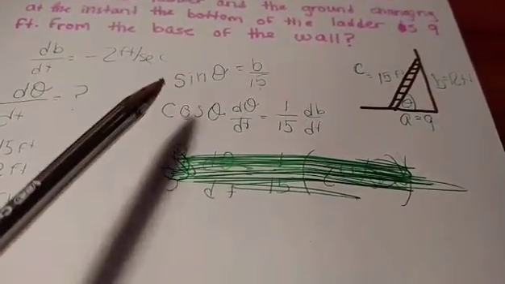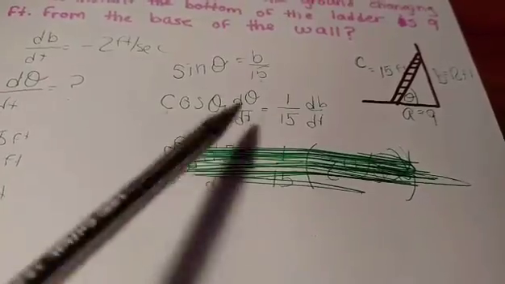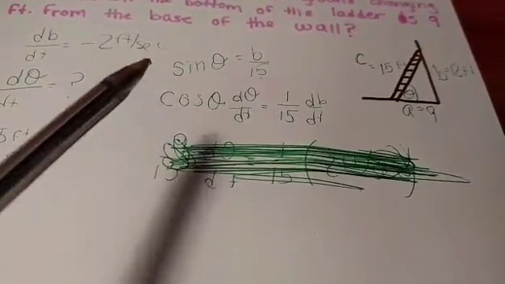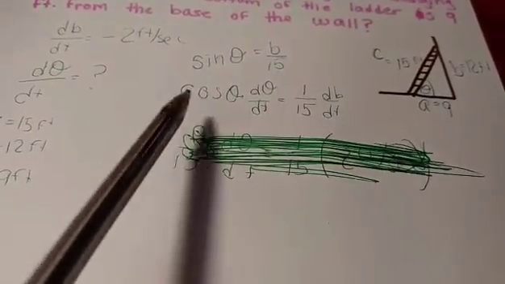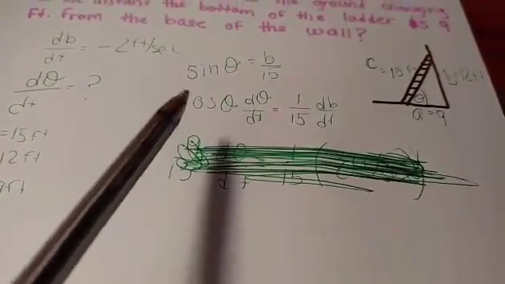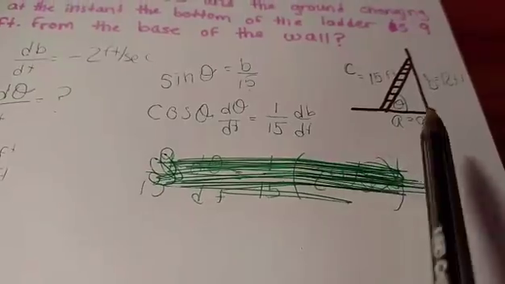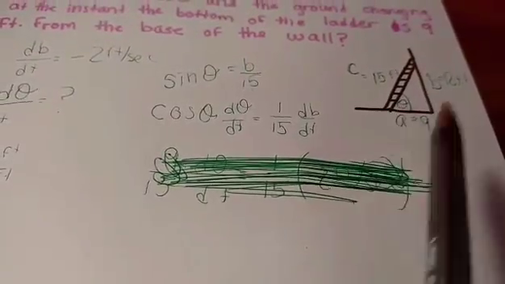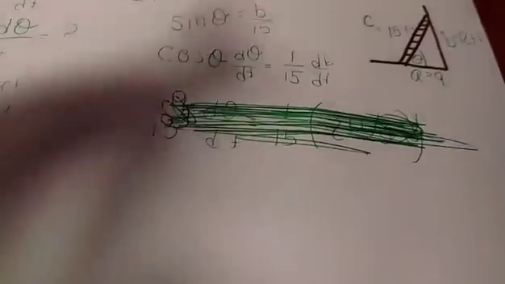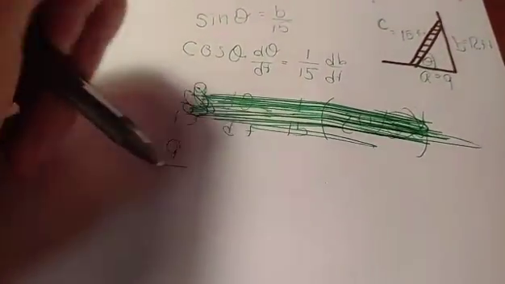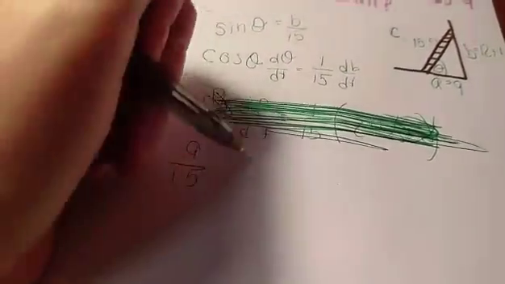So because we have cosine theta now, we want to put in numbers for that. And the way that we do that is we remember that cosine equals adjacent over hypotenuse. So in relation to the angle, our adjacent side is 9, our hypotenuse is 15. So 9 over 15.